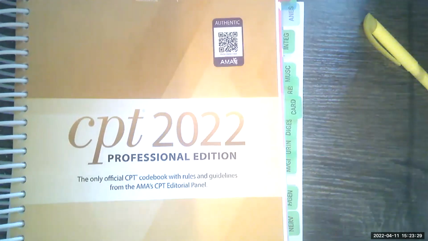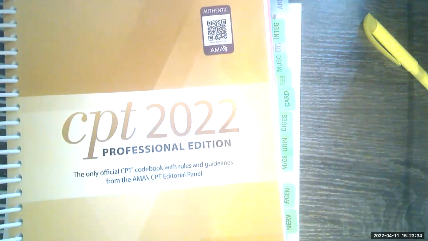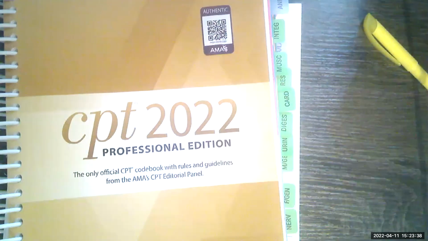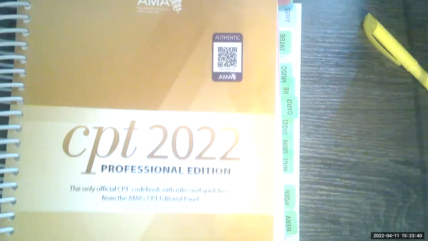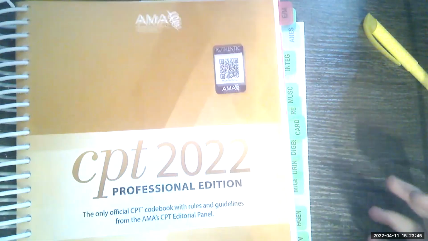So here we are. Here is our CPT 2022. All of our tabs are here. Yes, you can have tabs on the national exam in case you were wondering. Just a few things I wanted to go over that overlap with the national exam and also your midterm.